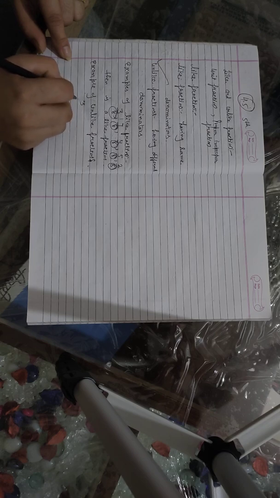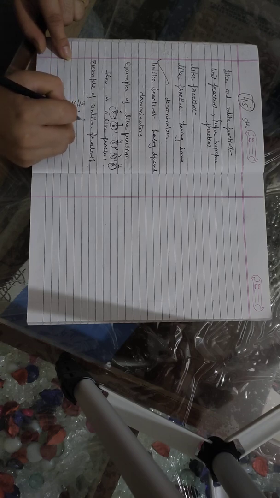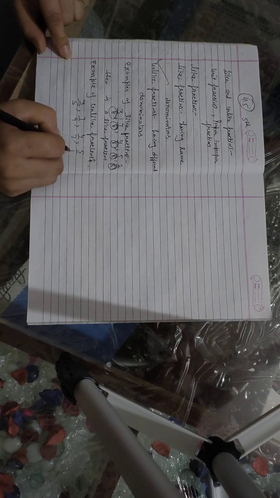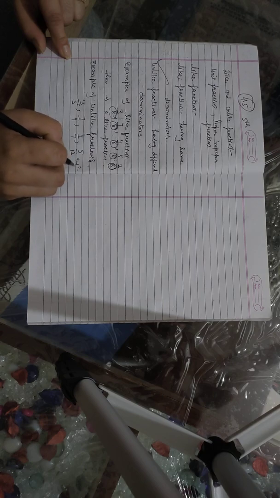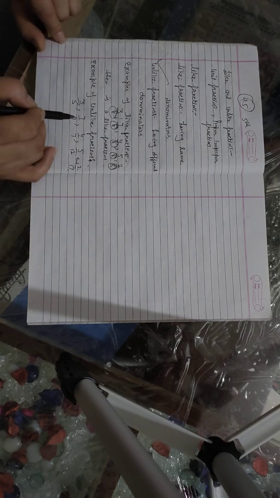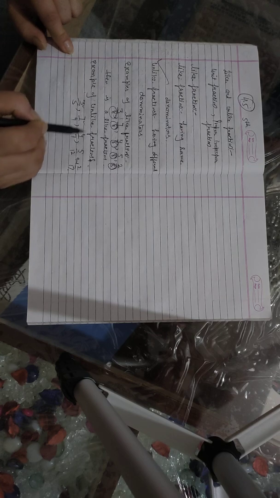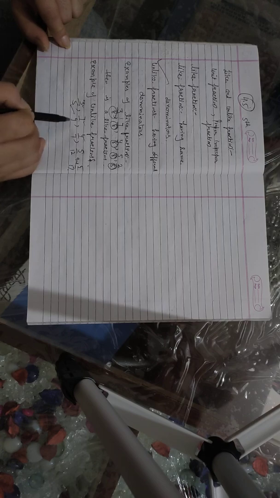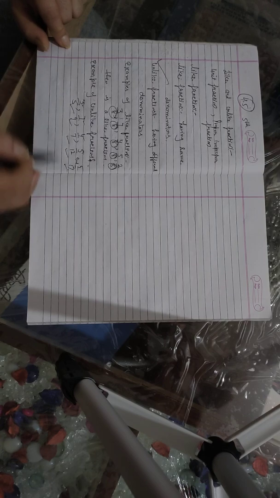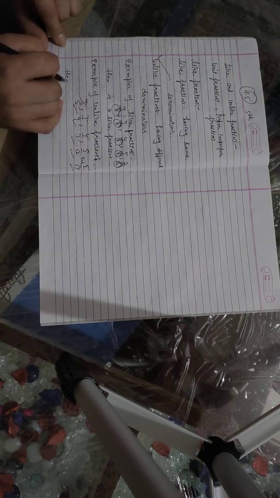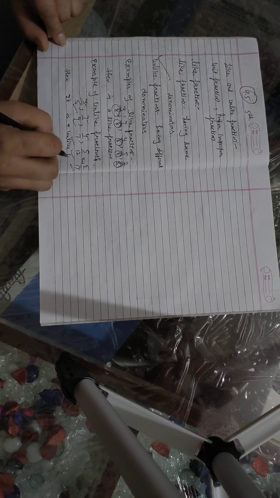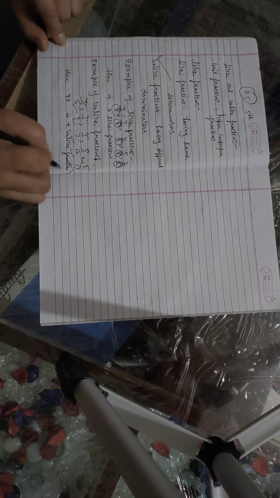Different denominators: 3 upon 5, 7 upon 9, 4 upon 7, 5 upon 12 and 2 upon 17. The numerators do not matter, but the denominators are different in all fractions, then it is an unlike fraction.